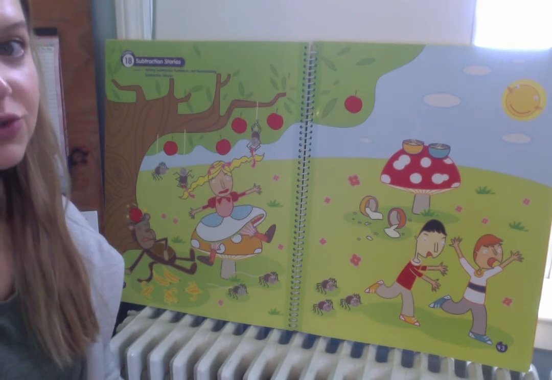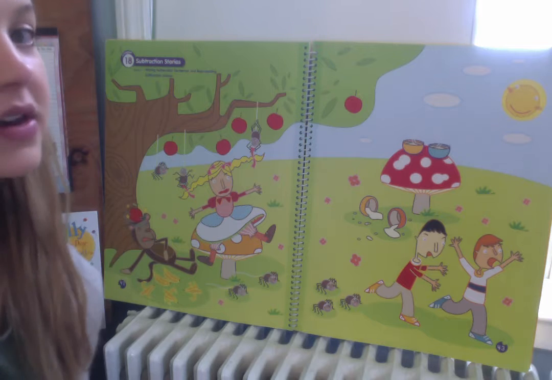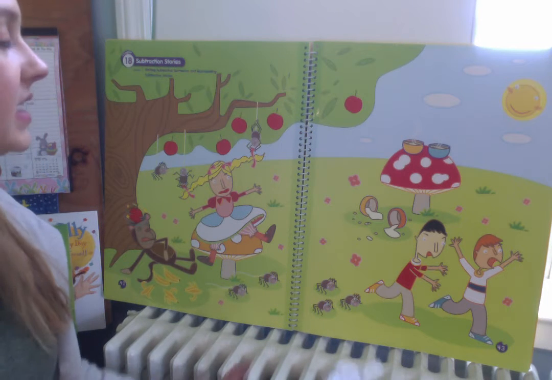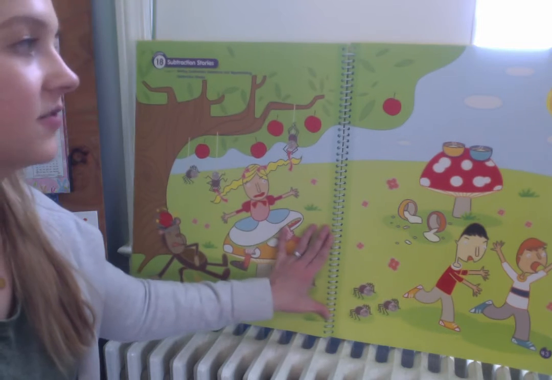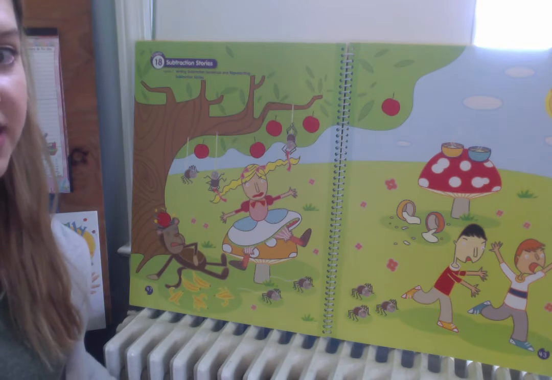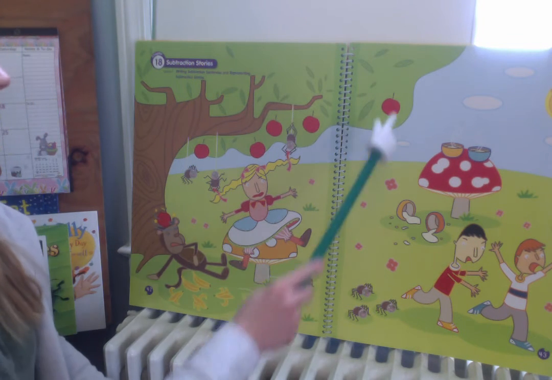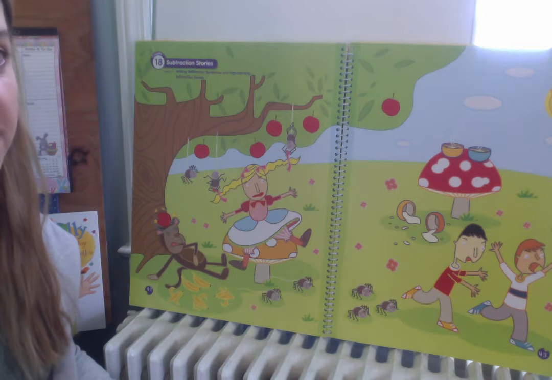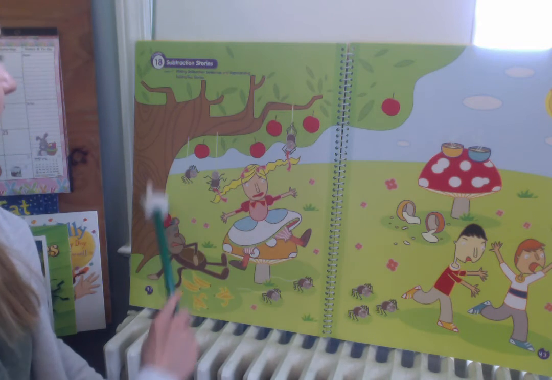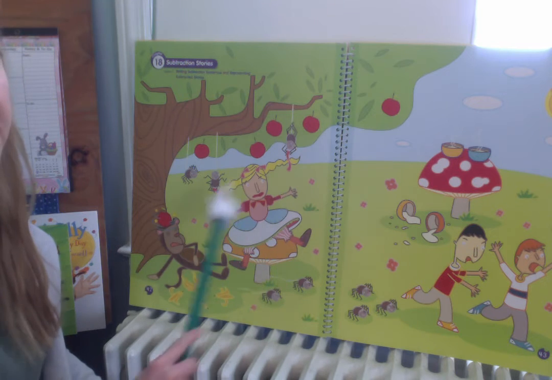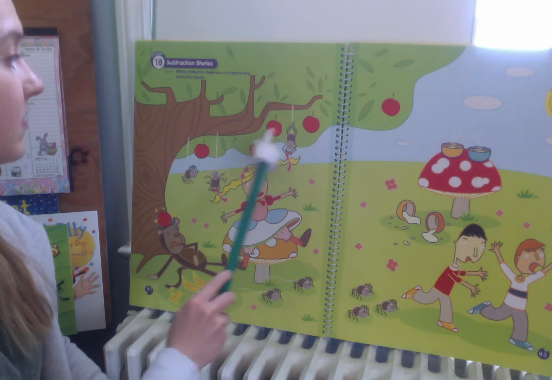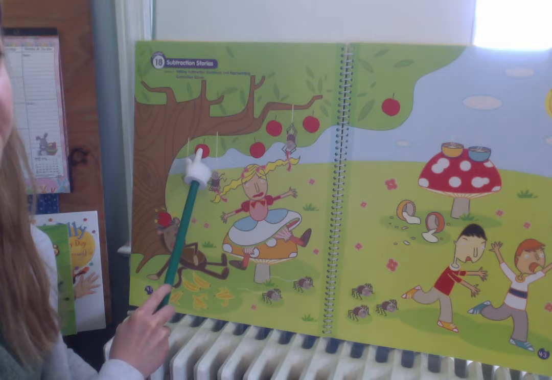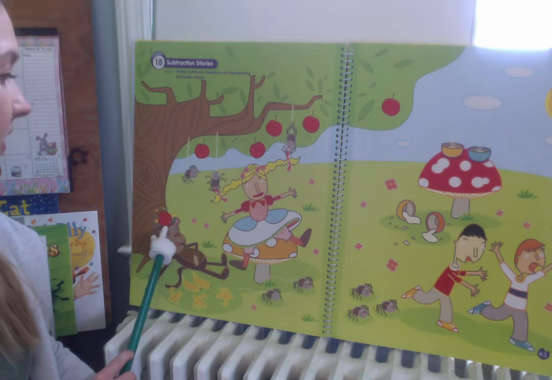When I tell a subtraction story, the first thing that I want to do is find something and find what's different about it. So the first thing I want us to do is focus on the apples. So I'm going to tell my first subtraction story about apples. What I notice that's different about these apples in the picture is some of them are hanging on the tree and some of them are fallen.